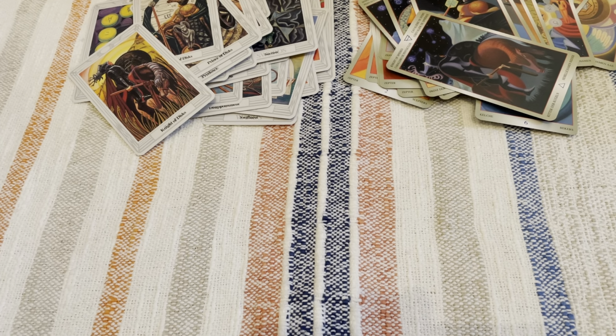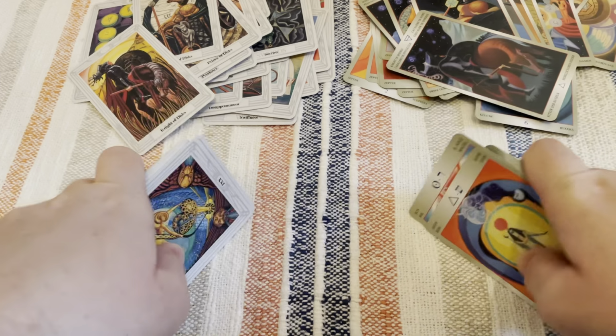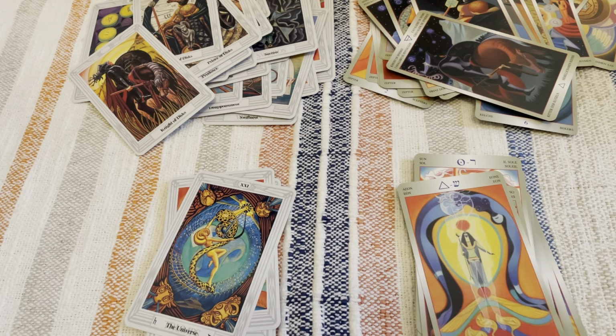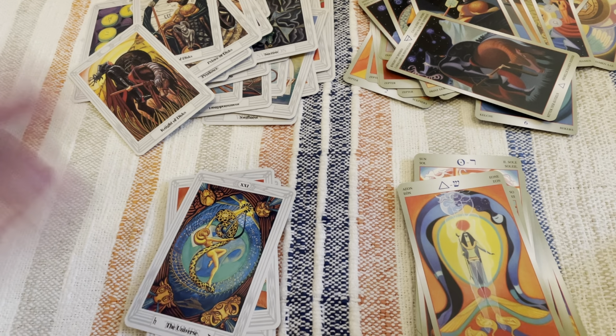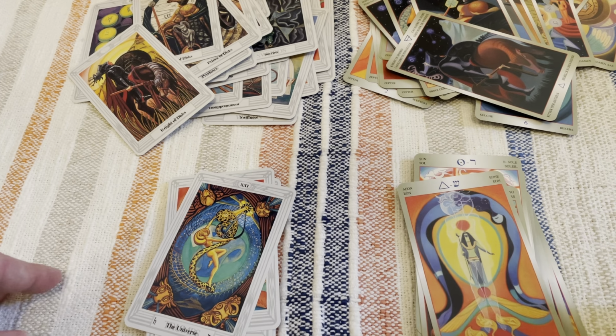Yeah, so that is the Liber T side-by-side flip through with a Thoth, and maybe too many of my thoughts and comments. But anyway, I hope you've enjoyed flipping through this and hearing a little bit about the Liber T, and maybe even getting some new ideas about the Thoth.